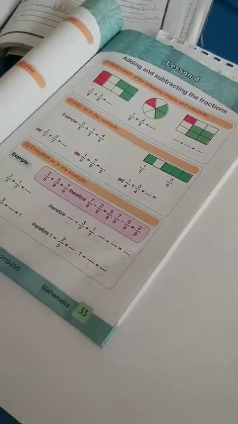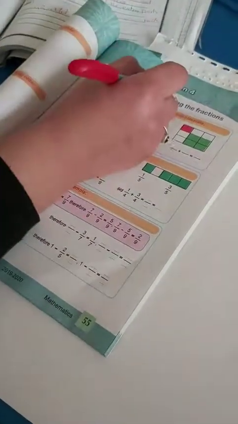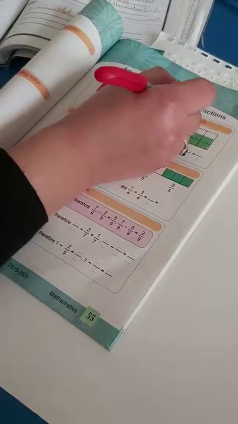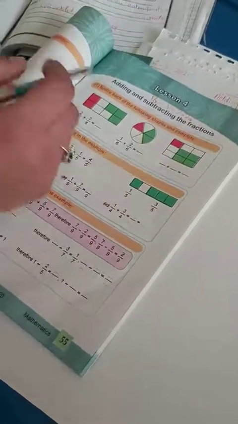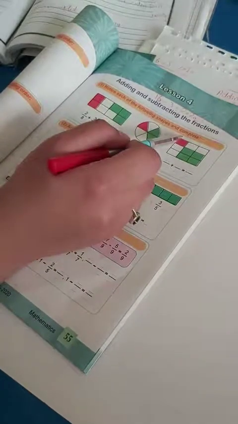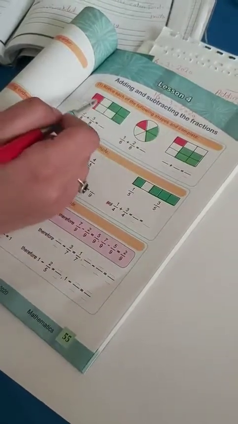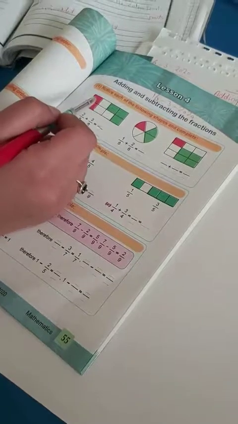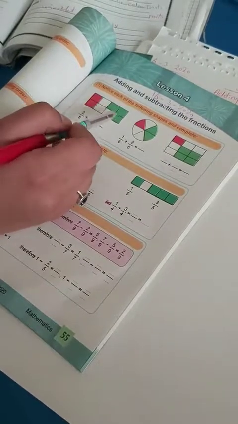Here in the learner's book at page 55, write the date. The first question: notice each of the following shapes and complete. Here I have a rectangle and I divided it into 8 parts. 1, 2, 3, 4, 5, 6, 7, 8.